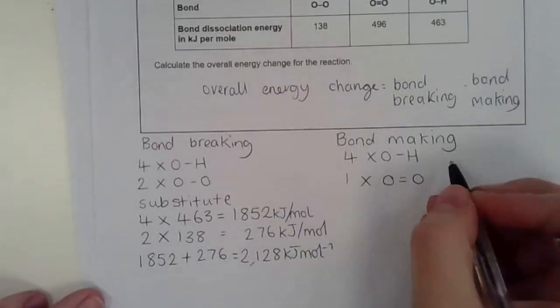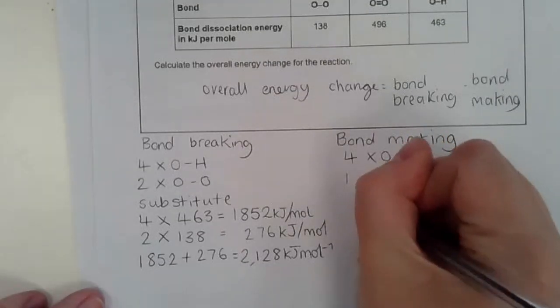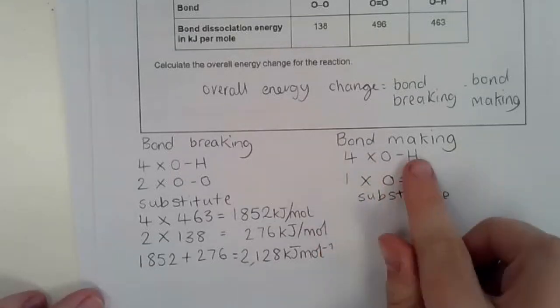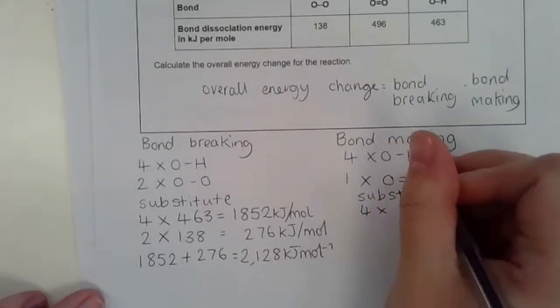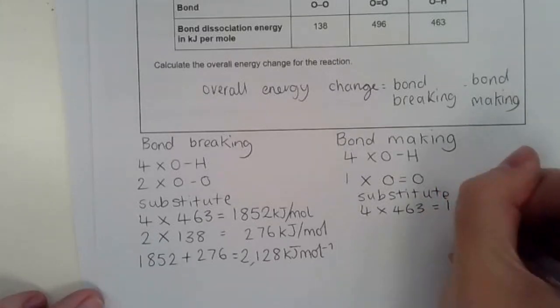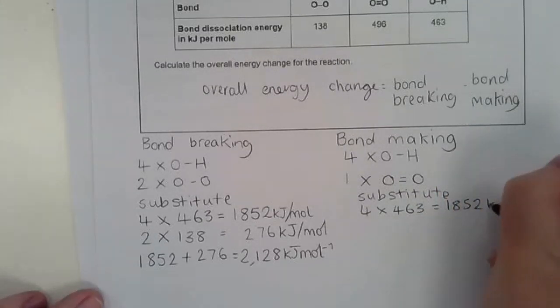I'm now going to do the same thing for my bond making. I'm going to substitute in the values from the table. I've got 4 oxygen-hydrogen bonds, so 4 times 463, which is equal to 1,852 kilojoules per mole.